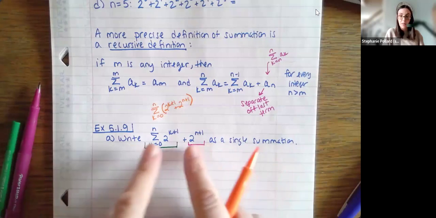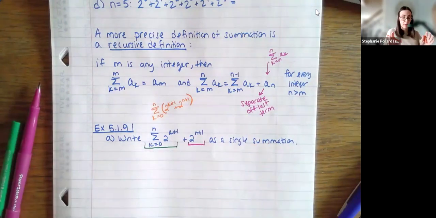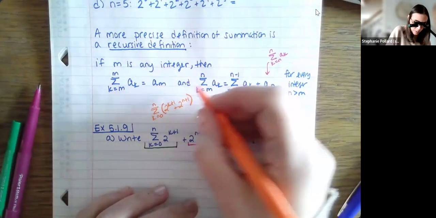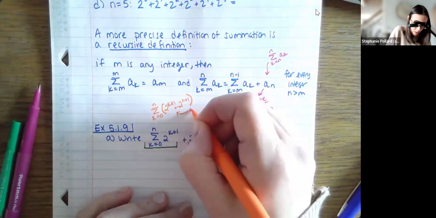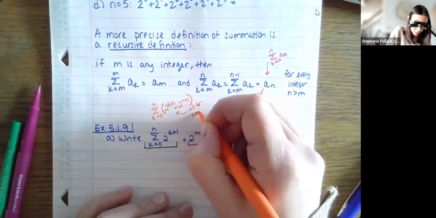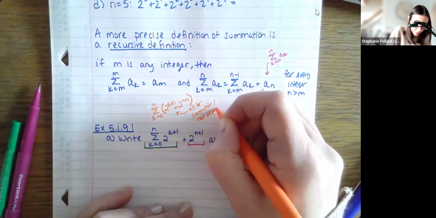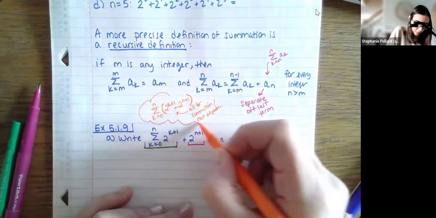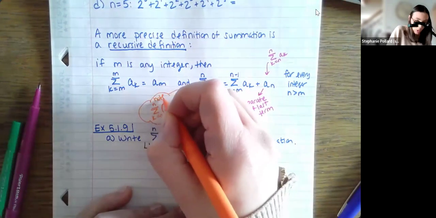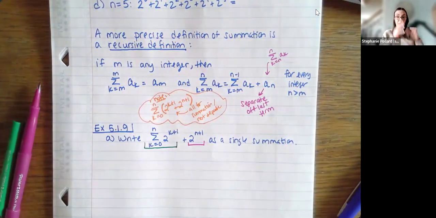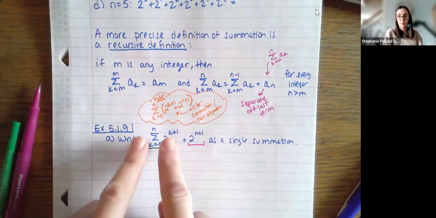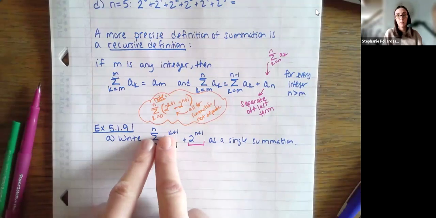If it doesn't have parentheses, then those are two separate things, okay? So you do want to be careful about the notation there. So parentheses, everything is for the summation. If there's no parentheses, it's just whatever the summation is next to. So this is one thing, and this is plus another thing.